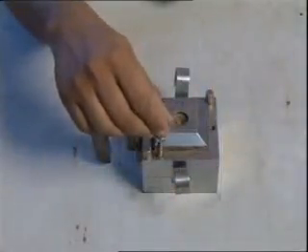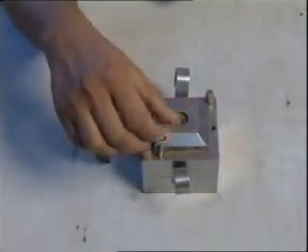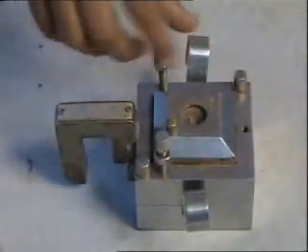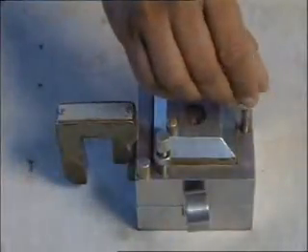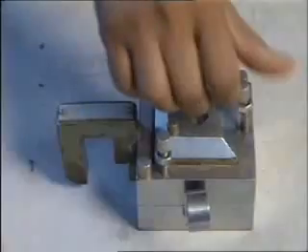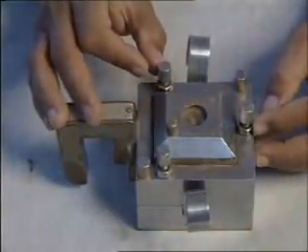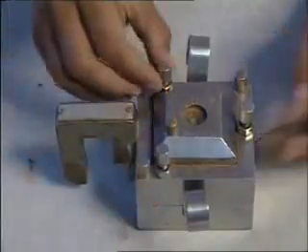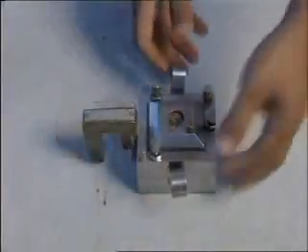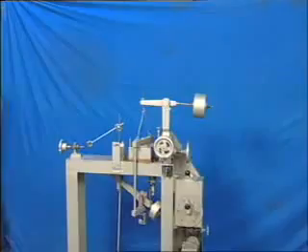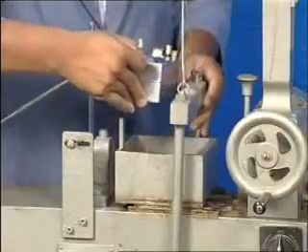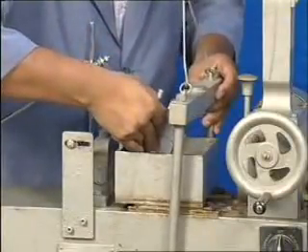Place the adjusting pins in the box. Now place the shear box inside the shear container.